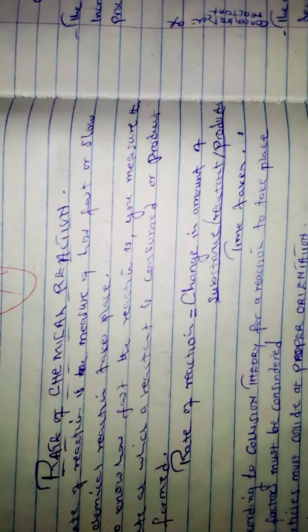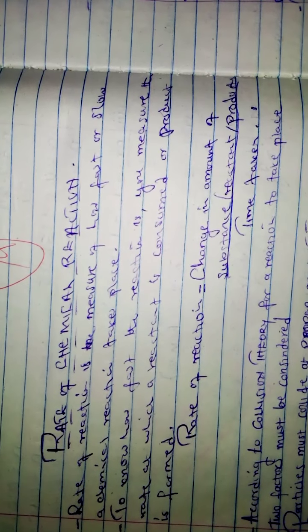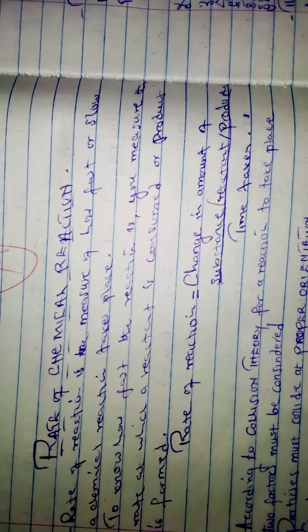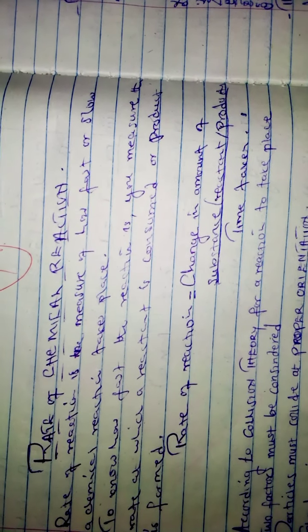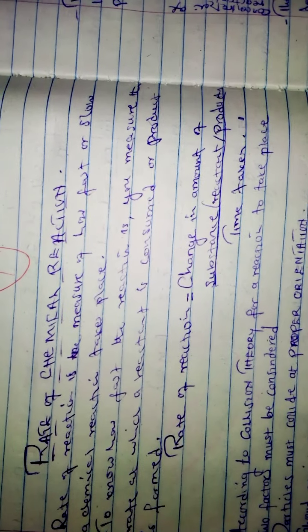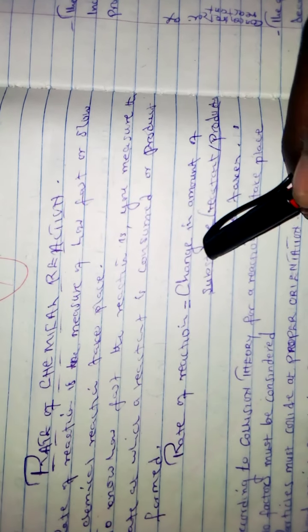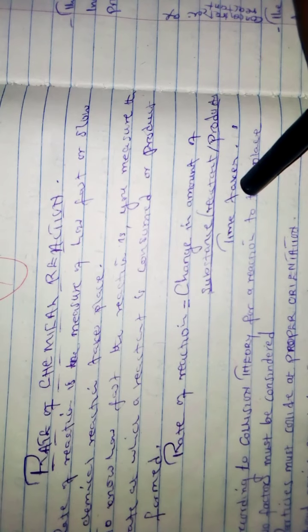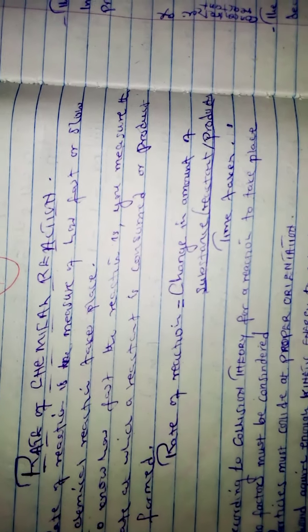All right, so to move on, we have the rate of chemical reactions today. And simply put, we are looking at how fast or slow a reaction is. And so this is what we have. The rate of reaction is given by the change in amount of substance, which are reactant or product, divided by time. So rate, simply put, we are talking about time.